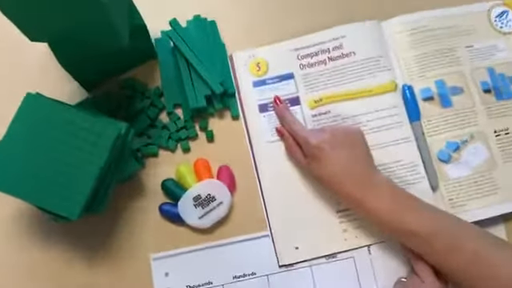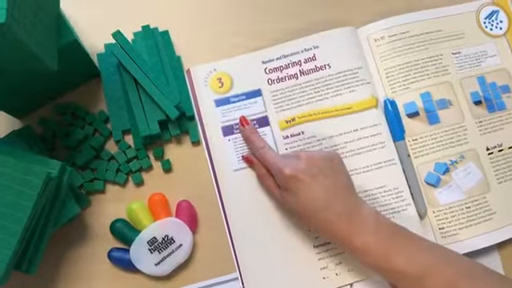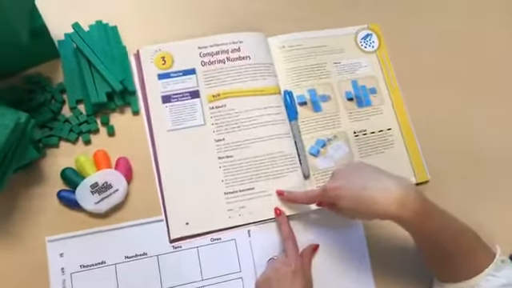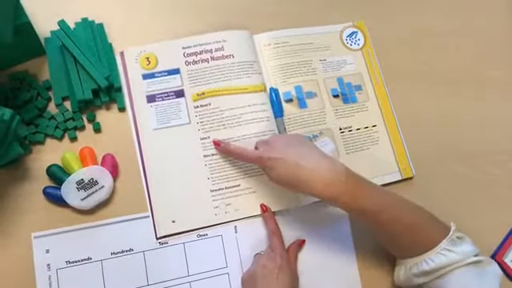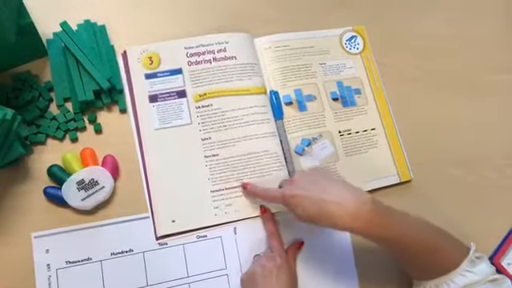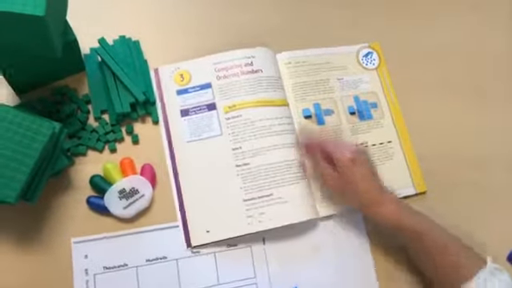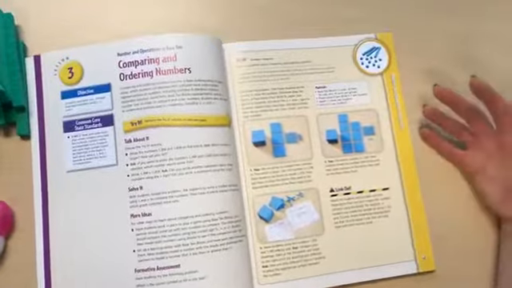The objective for this particular lesson is to compare and order 1 through 4-digit numbers using less than, greater than, and equal to. You can see here in this teacher's guide that we have sections that tell you how to talk about it, solve it, more ideas for extending the lesson, and even a formative assessment. What we're going to be guiding you through today is actually the hands-on part, trying the problem out.